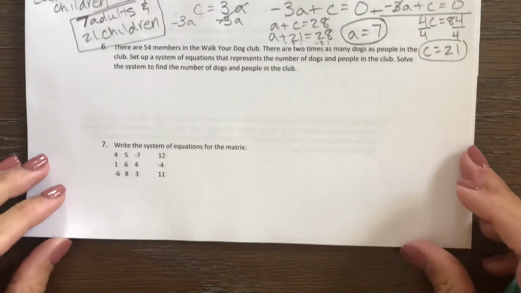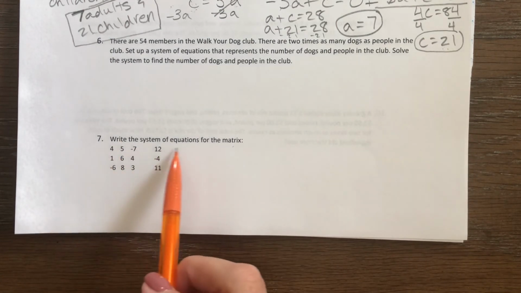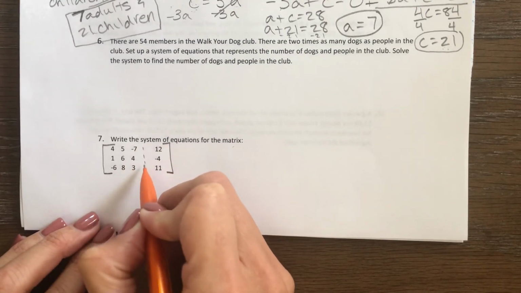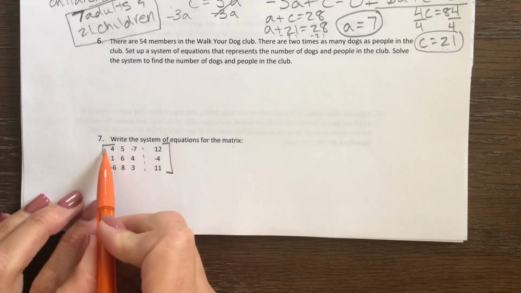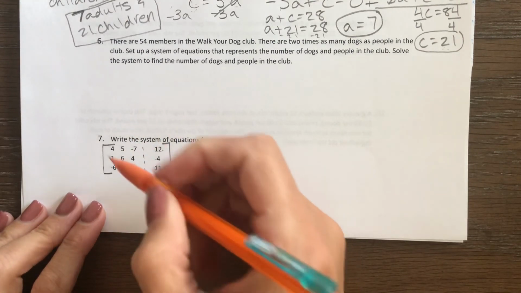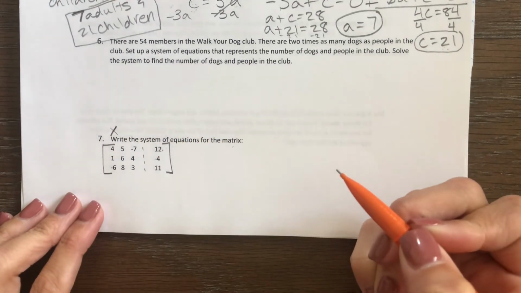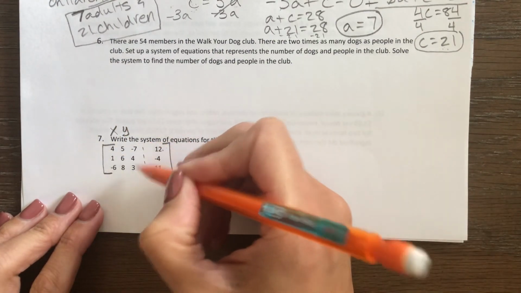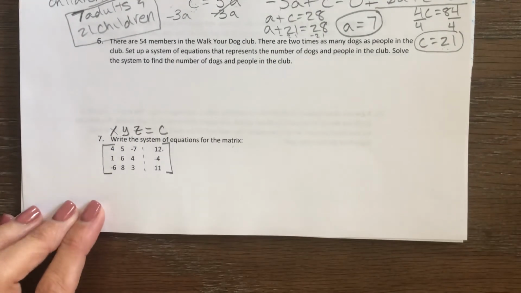Let's move on to number 7. Write the systems of equations for the matrix. So I can write a system of equations given a matrix. So here's my matrix here. So the first rows go across. The first row is going to be my first equation. So this first column going down, those are my x values. My second column is my y values. And then lastly, these are my z values, equals, and then your constant there.